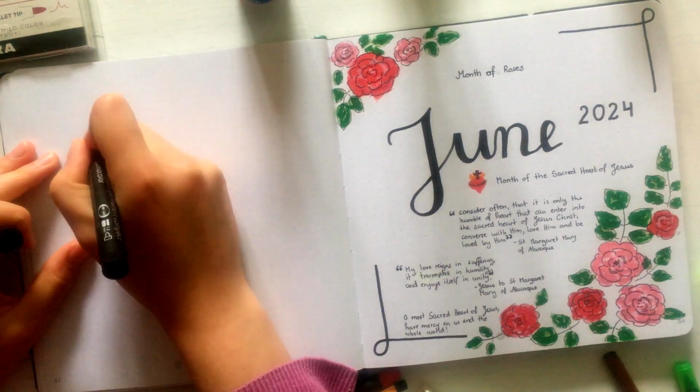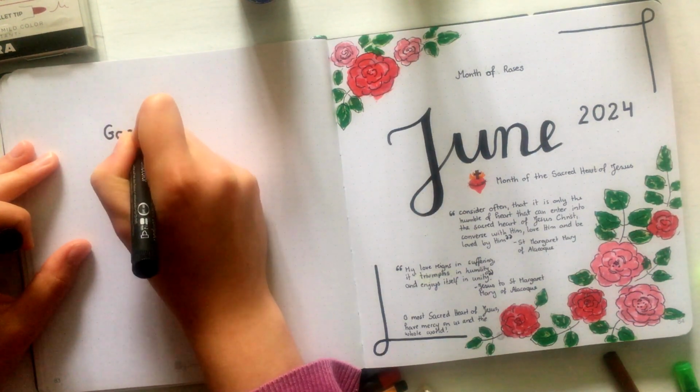On the other page opposite, I set up a space for goals and important dates.